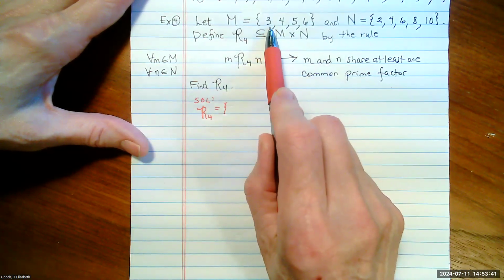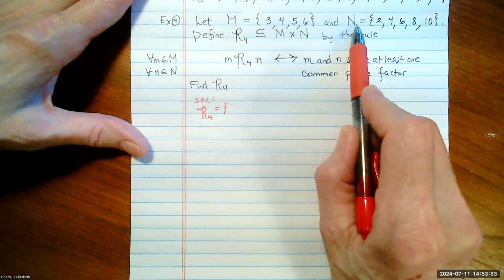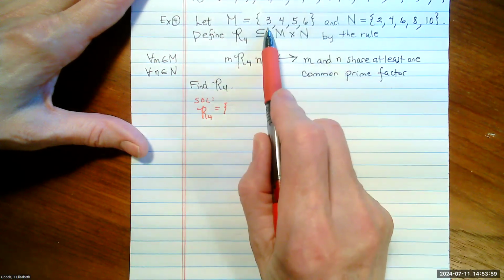Let's look at the element 3 in set M. Now it's prime. Its only prime factor is 3. It can only be related to numbers in N that also have 3 as a prime factor, because it's the only possibility of a common prime factor with 3.